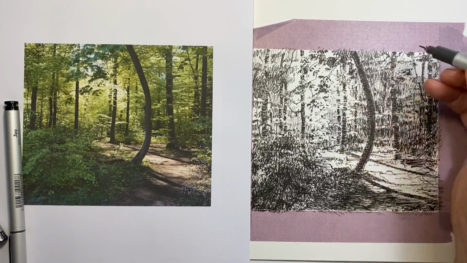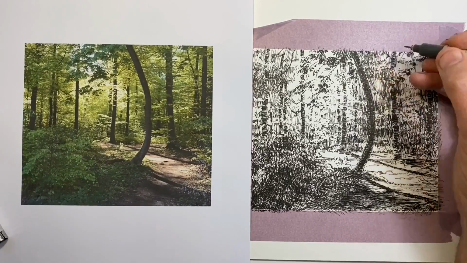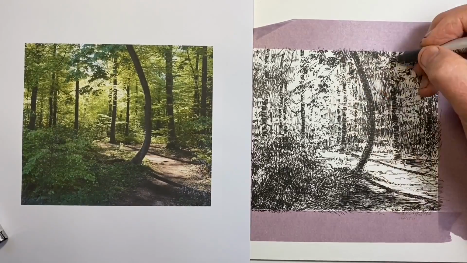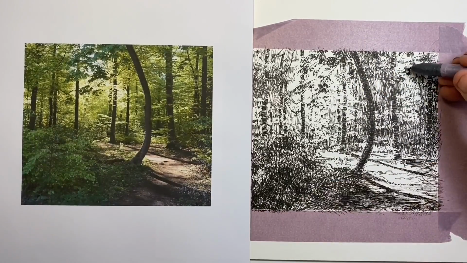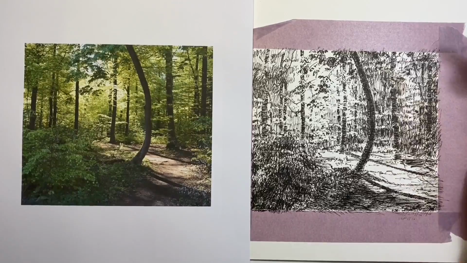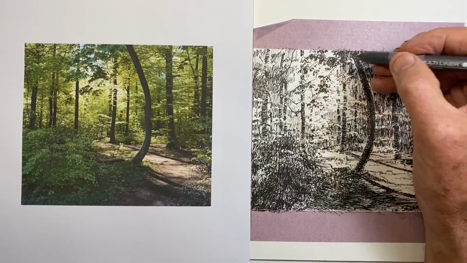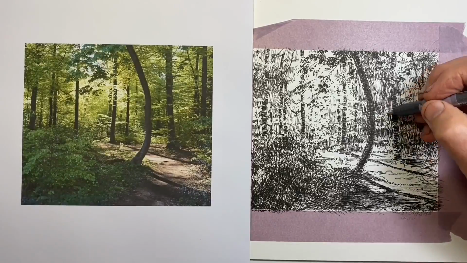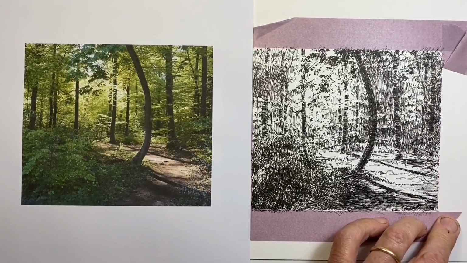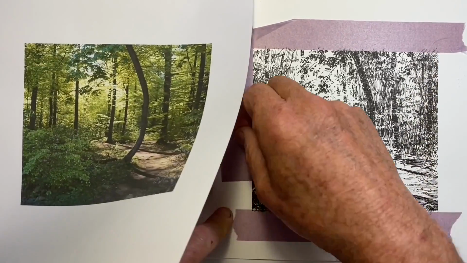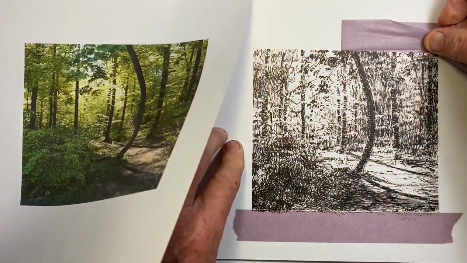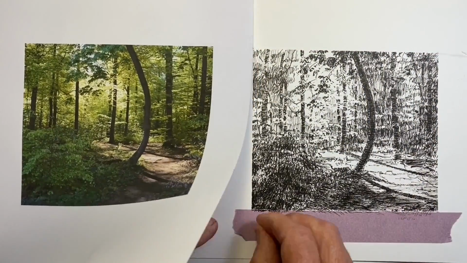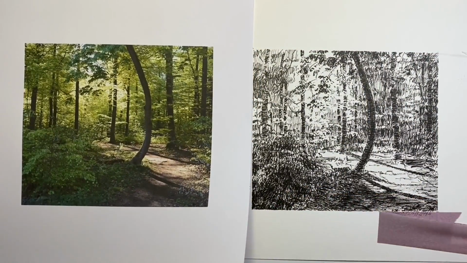And so now I'm still looking at my reference. I've just switched to the 0.5, and I've put a few leaves on the upper right-hand side of that tree. They're not in the reference, but I just felt that it needed something there to help enclose that space a little bit, and also to make the light coming through from that center section stronger. And my layered hatching forest scene is done.